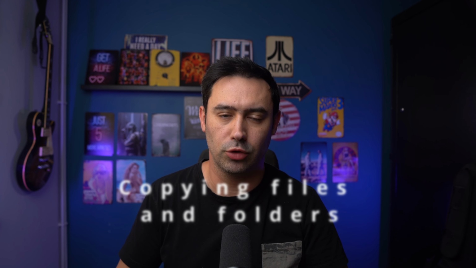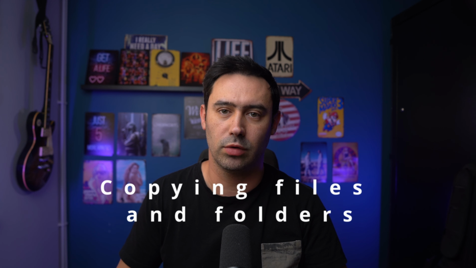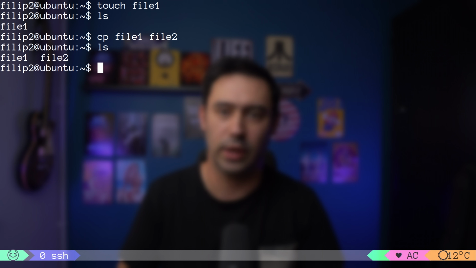Now we know how to create folders and files, so let's do some copying. The cp command that is used for copying files expects the source as the first argument and the destination as the last argument. Let me start with creating file1 and copying it to file2. It's as simple as executing cp file1 file2. Now we have an identical copy of file1 under the file2 name.